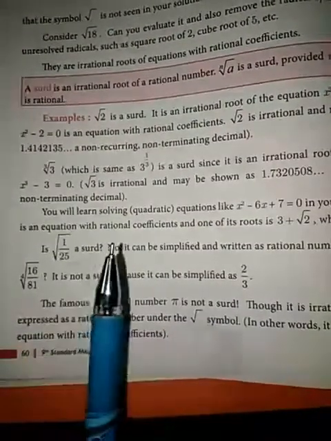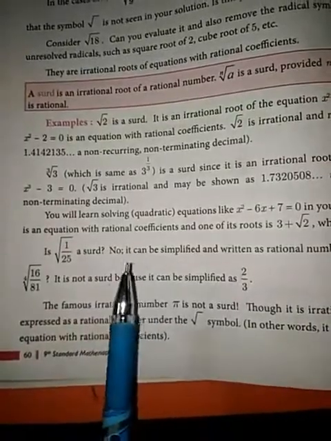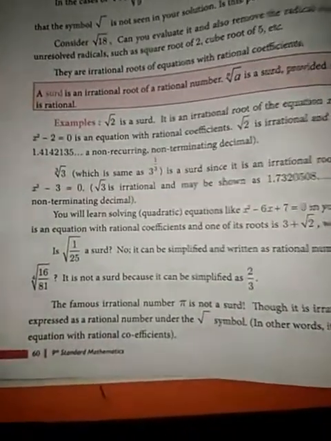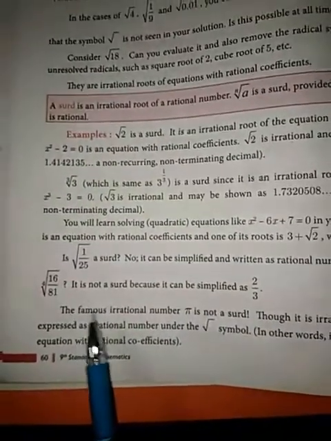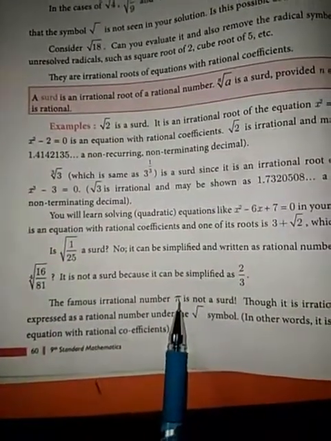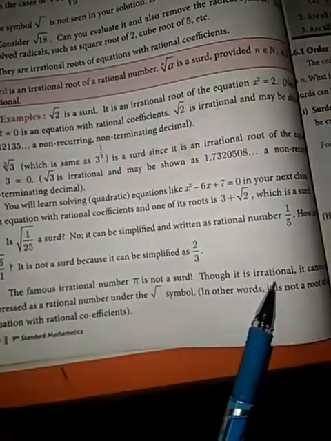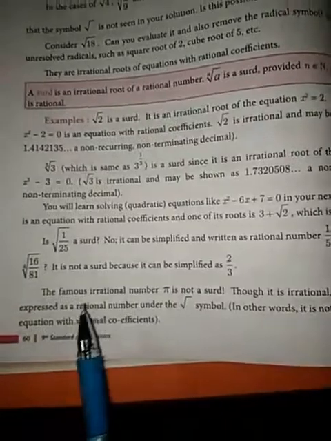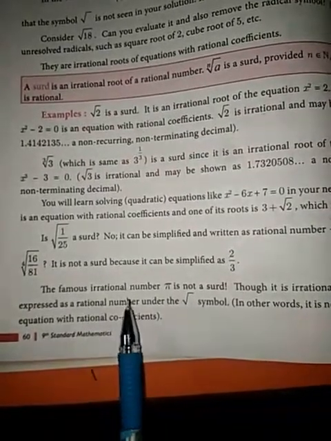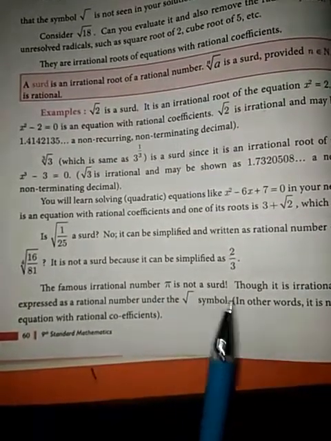What does surd mean? It is an irrational root of a rational number. When we take the root of a rational number and get an irrational number, that is a surd. See that the famous irrational number pi is not a surd, though it is irrational. It cannot be expressed as a rational number under the symbol root.